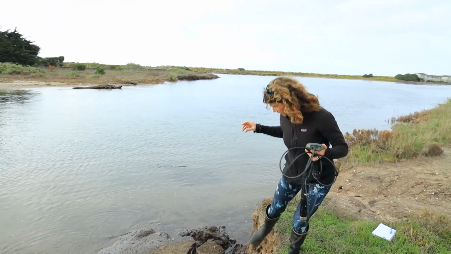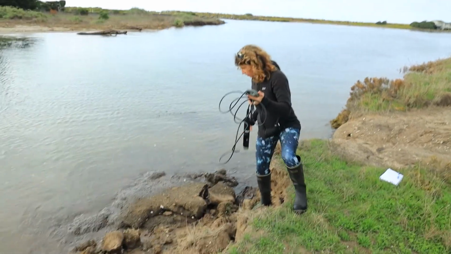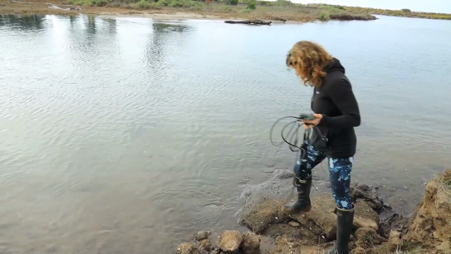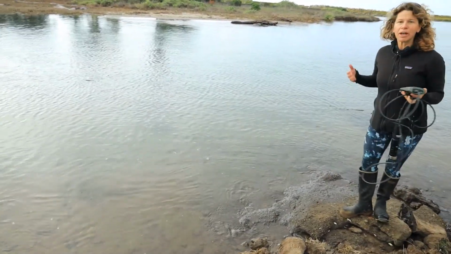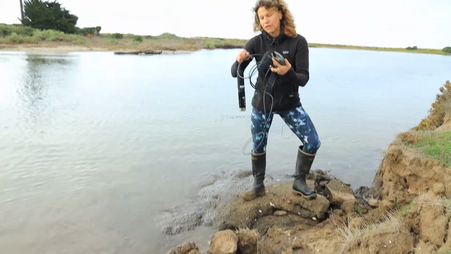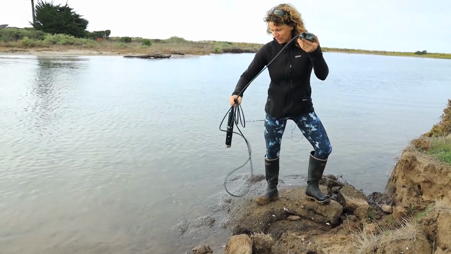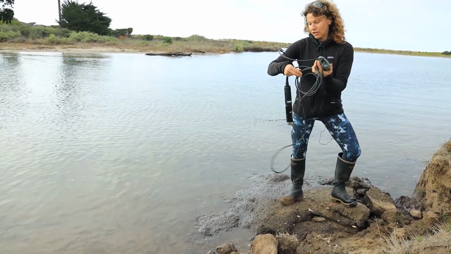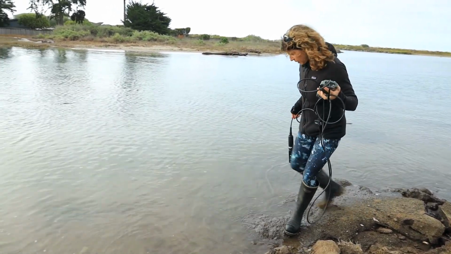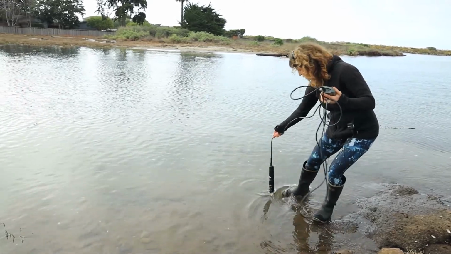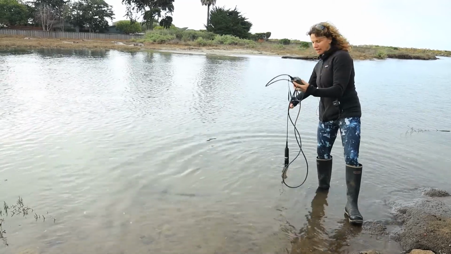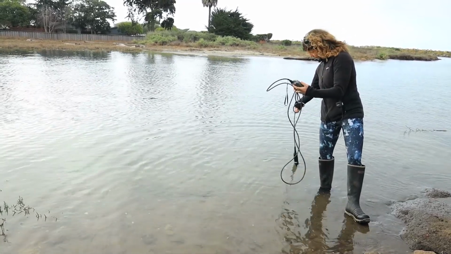And by the way, this probe works to measure salinity because salts are ions. They have a little electrical charge. So this is literally measuring the electrical charge in the water, the conductivity of it. There's a few different ways we can measure salinity. This one is the most accurate and most commonly used in science and oceanography. So I'm just going to stick the probe into the water and let it calibrate for a moment.